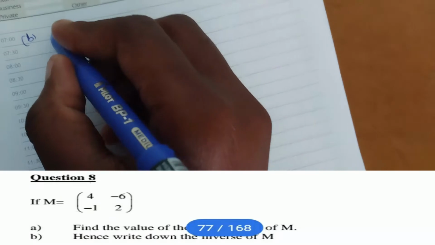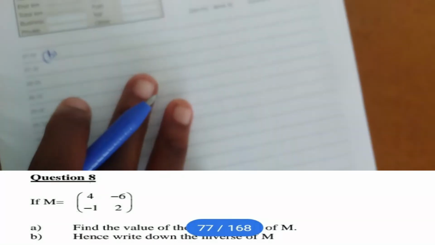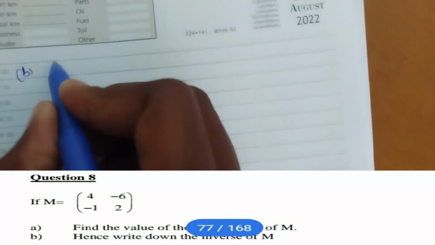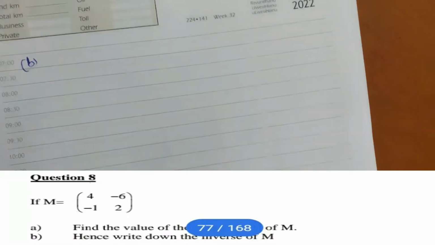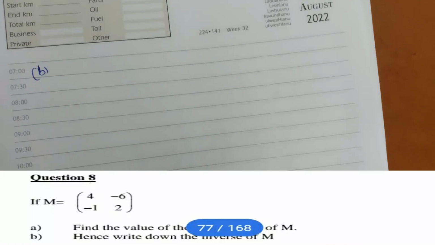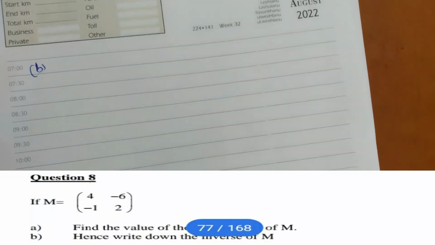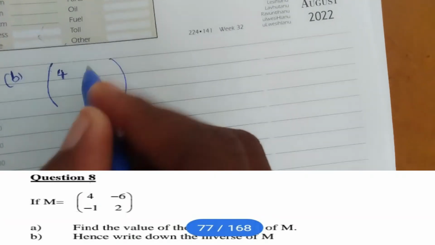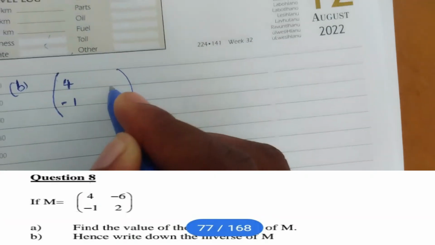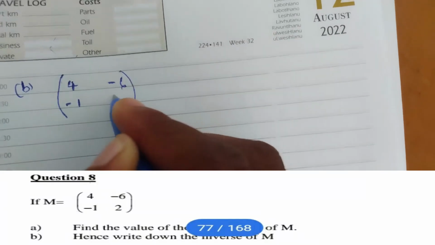To find the inverse of such a matrix, first there are rules for inverse. For inverse we know that you have to interchange some numbers. Let me just do it for you. For our M, we have 4, minus 1, minus 6 and 2.